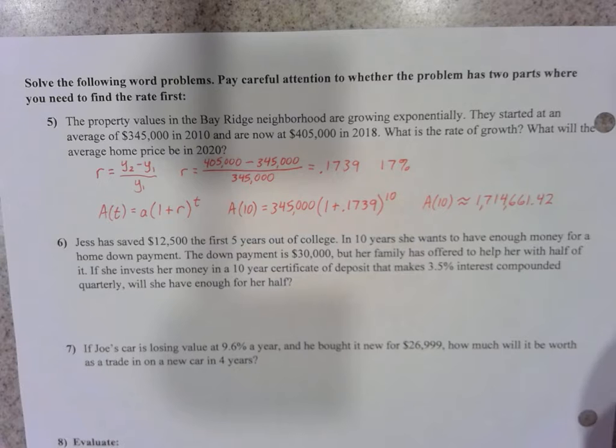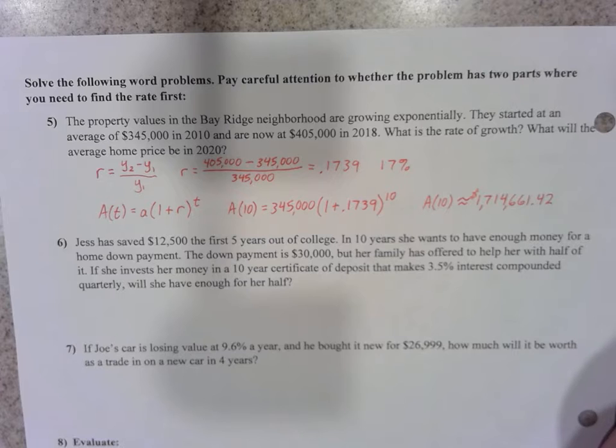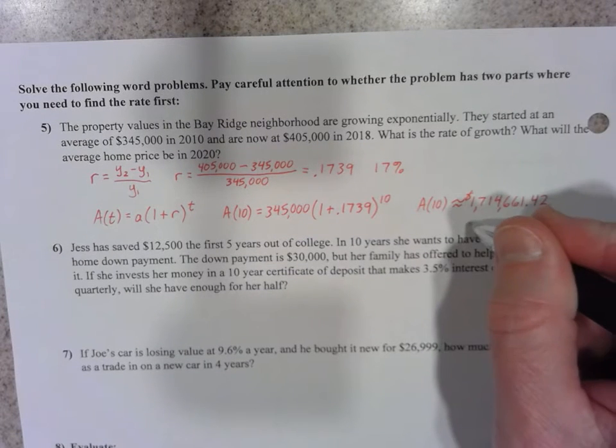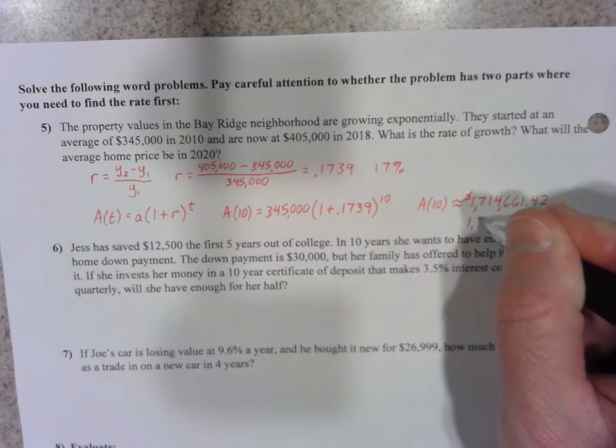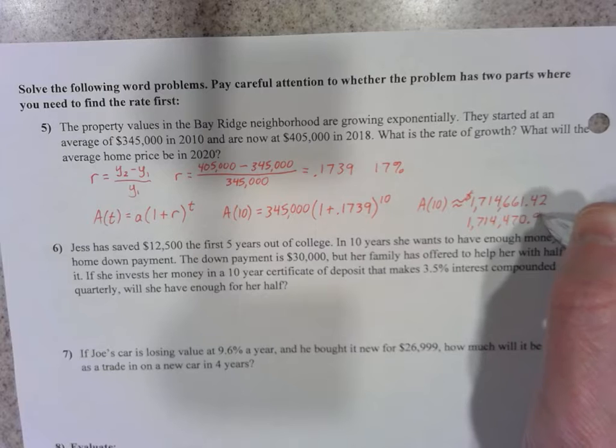So apparently Bay Ridge is a very expensive place to live. Okay. Now I used the whole decimal from the rate. So if I had instead used 0.1739 like I said I was, that would have changed it to 1,714,470.91.